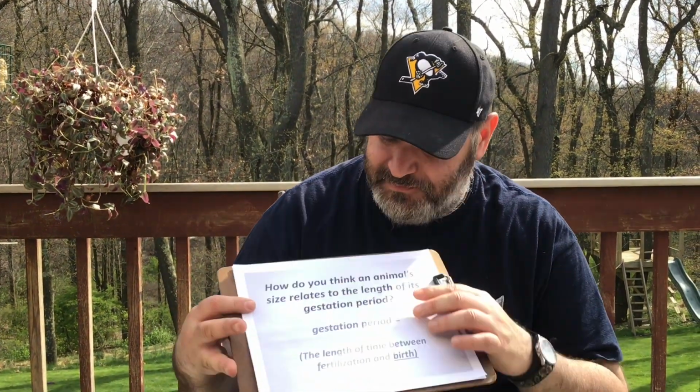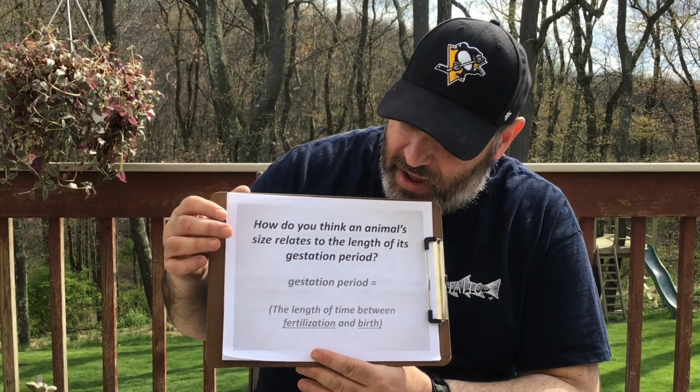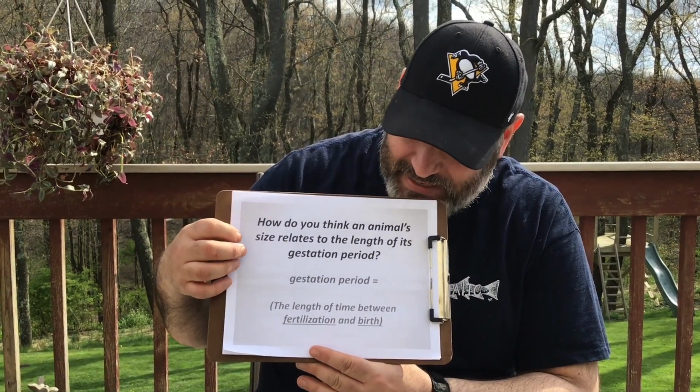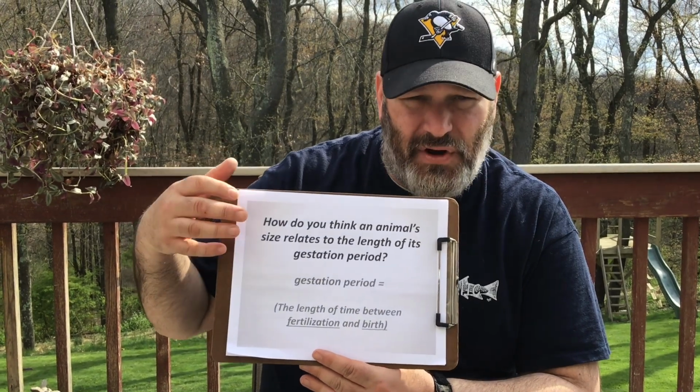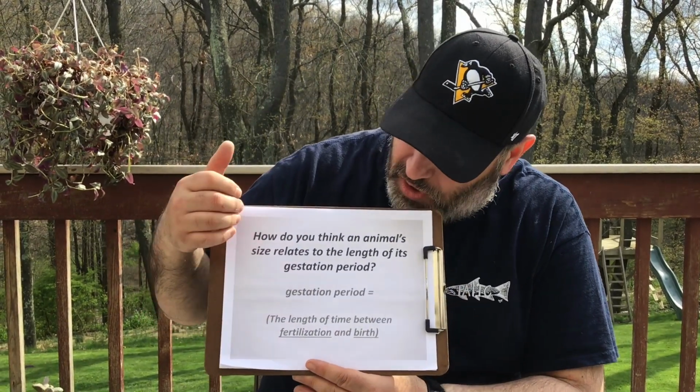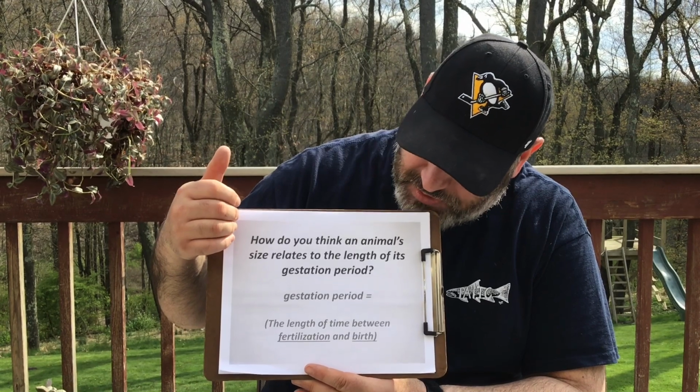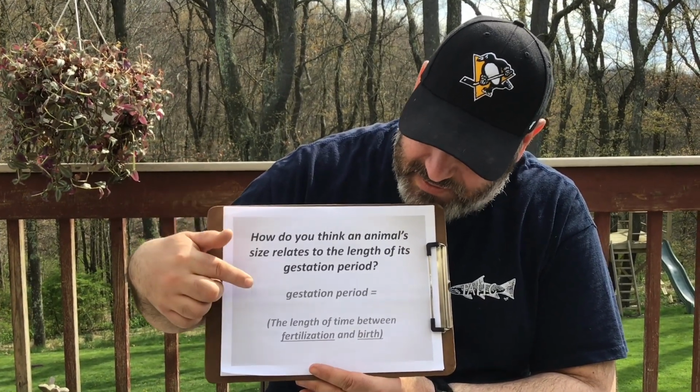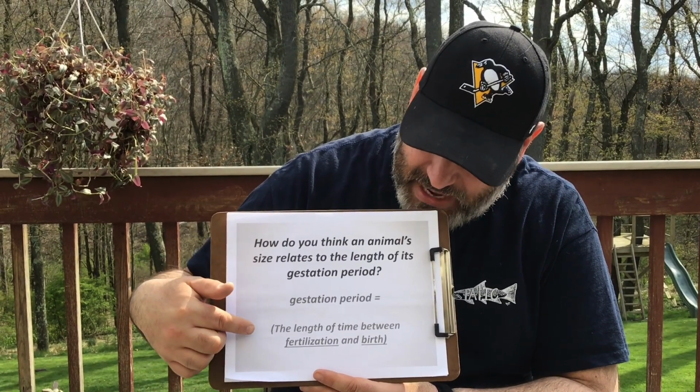But first, I have a few questions to ask you about animal reproduction and especially animal growth. Here's what we're going to talk about today: gestational period, which means when an animal is fertilized, how long does it take between the fertilization and its birth? So my question is, how do you think an animal's size relates to the length of its gestational period? The gestational period is the length of time between the fertilization and its birth.